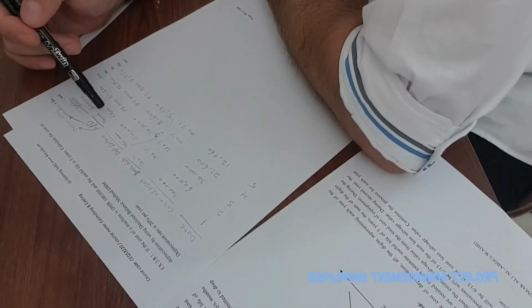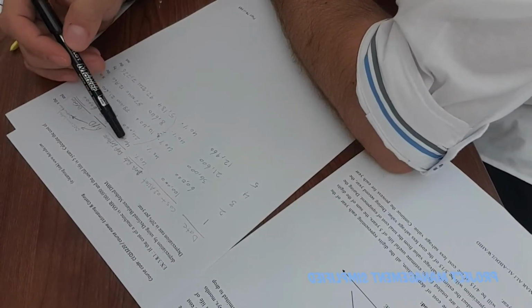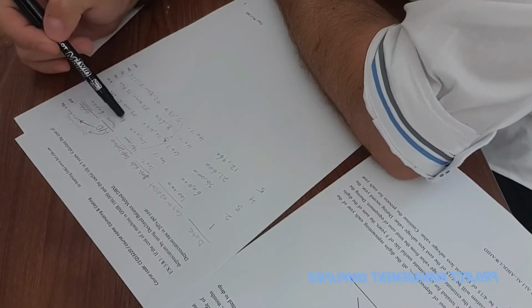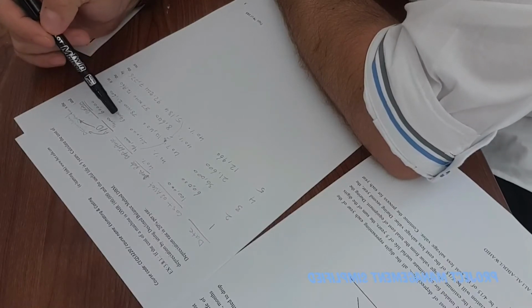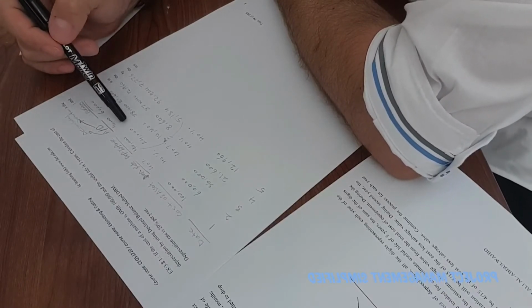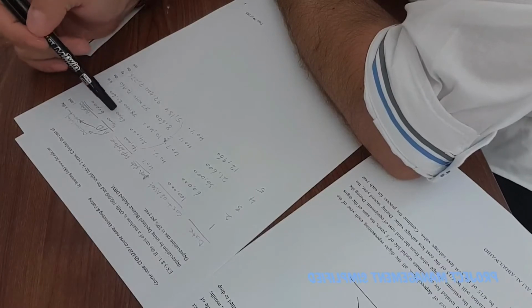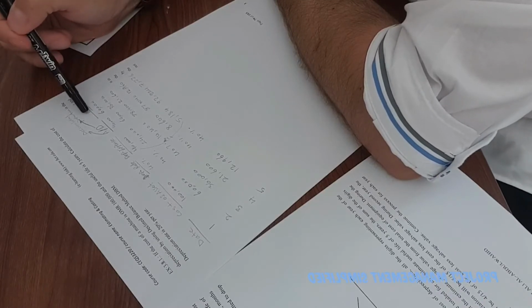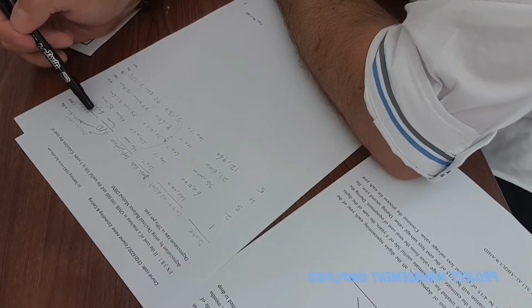So if I'm losing 40,000 riyals here, and next year 24,000 riyals, that means the accumulated depreciation will be 64,000 riyals. And BV at EOY: BV is the book value at end of year, and EOY means end of year.